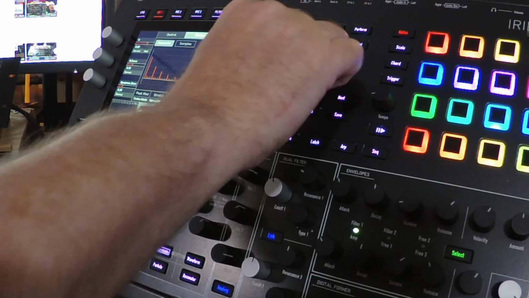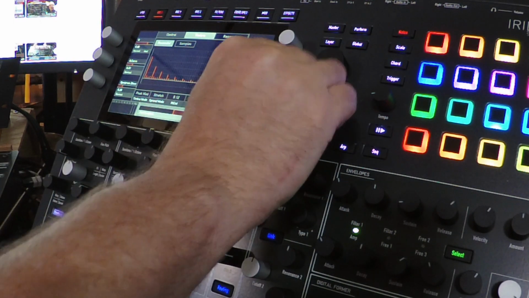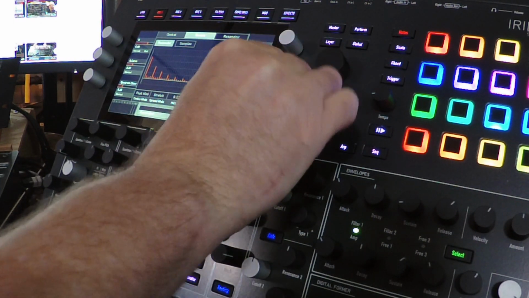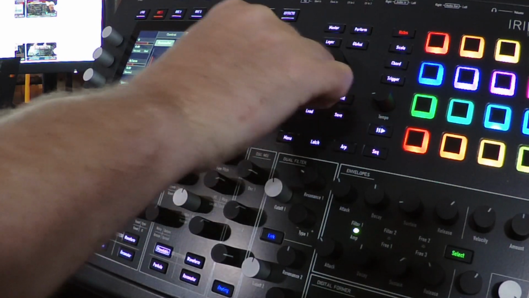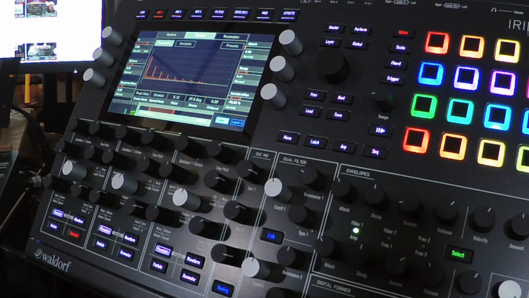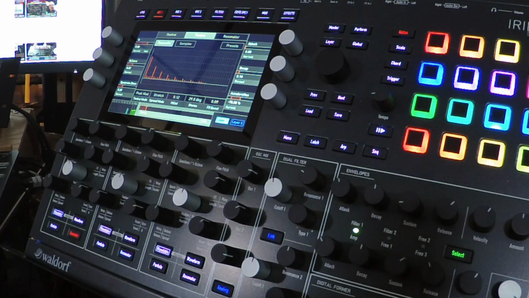Now the decay, turn that up. So it's the same thing, but on the end of the sound. And the most important parameter of all these things is the acceleration. If we turn the acceleration all the way up, it's going to speed up the number of repeats. However, if we turn it all the way down and turn the decay down so you hear it a little bit better, you'll hear the repeats are slowing over time.